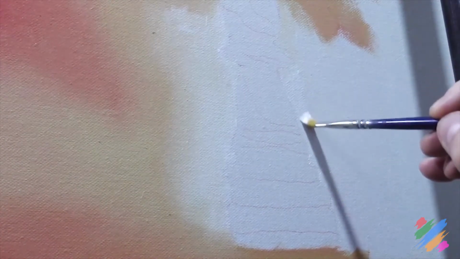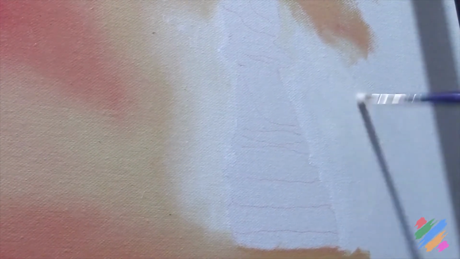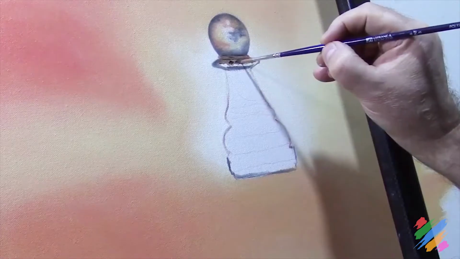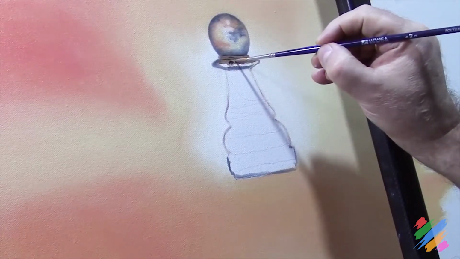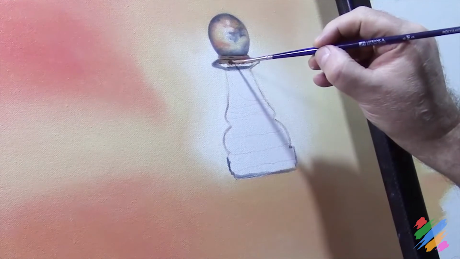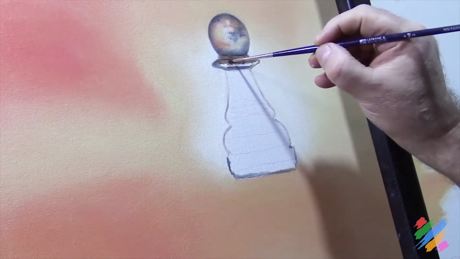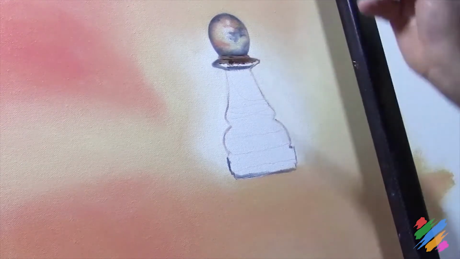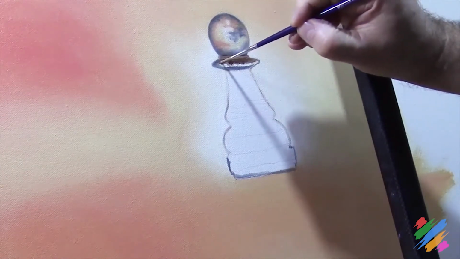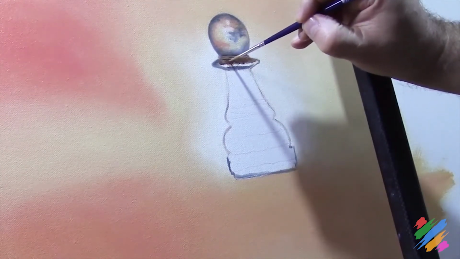Since the pawn is surrounded by a white aura, I'm going to start working on the outside first, and then I'm going to paint the piece inside. Notice that I first draw the sharp border and then I start painting inside. The border is going to give me some reference while I paint it.